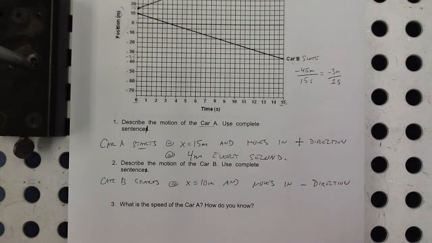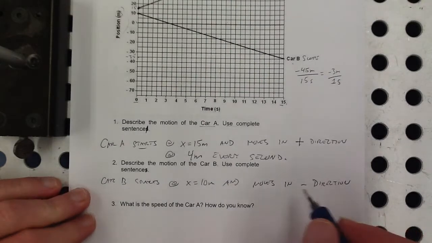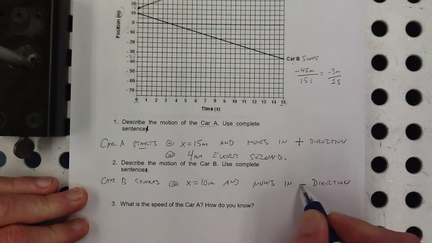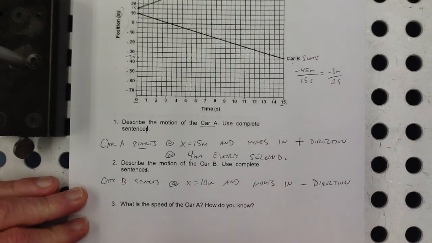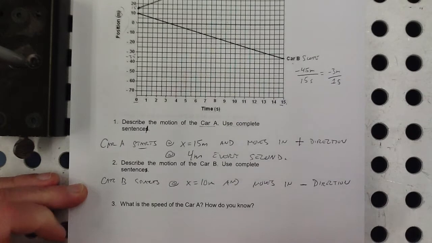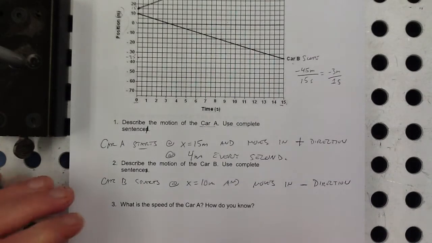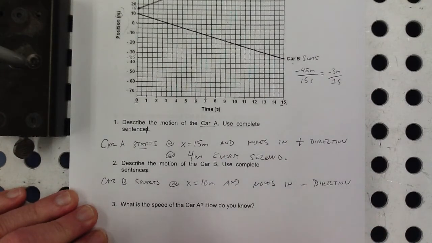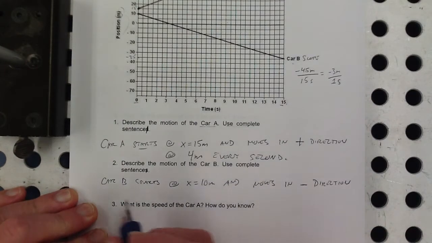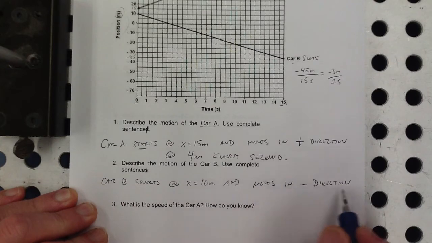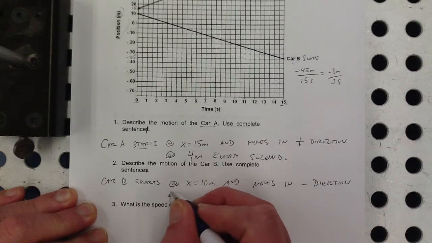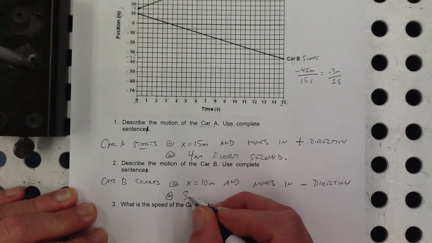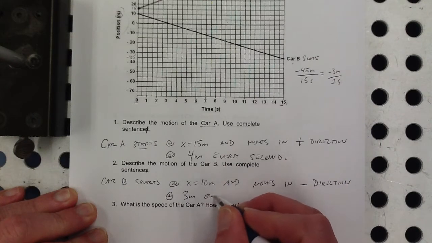And who's to say that's the negative direction? Well, somebody's got to decide if we're going to start doing math about it. We might say that high school toward Walmart is the positive direction because that's north, and that seems like it should be positive, but you could decide the other way. Just have to be consistent. Car B starts at that and moves in the negative direction at 3 meters every second.